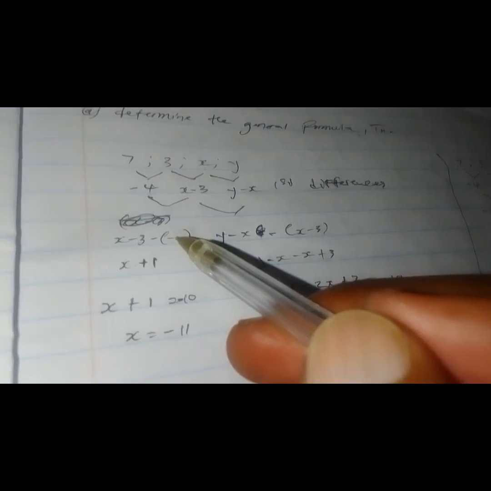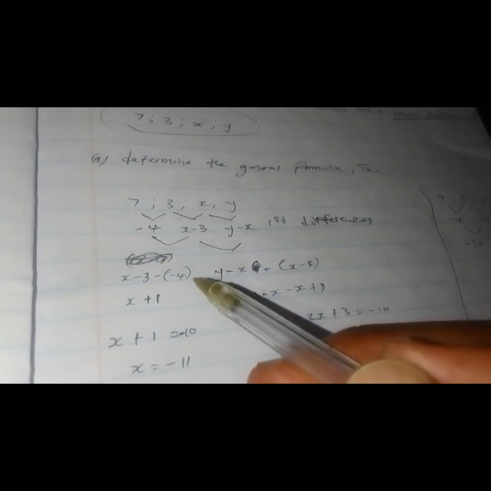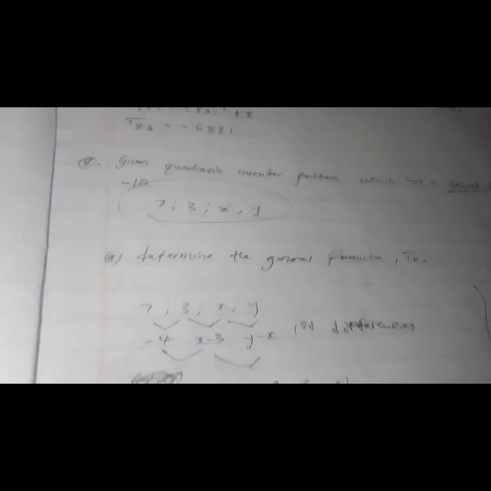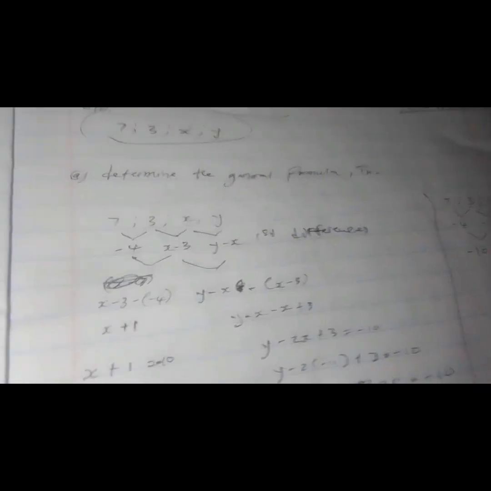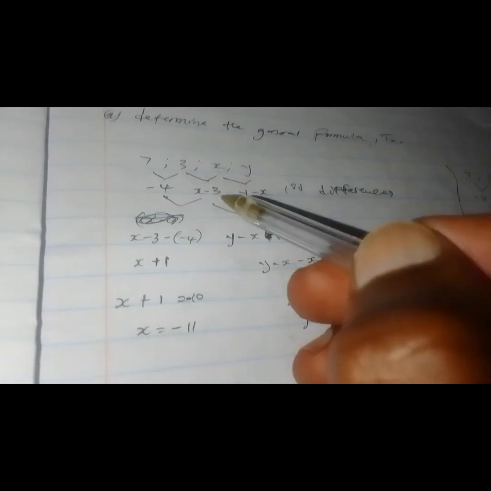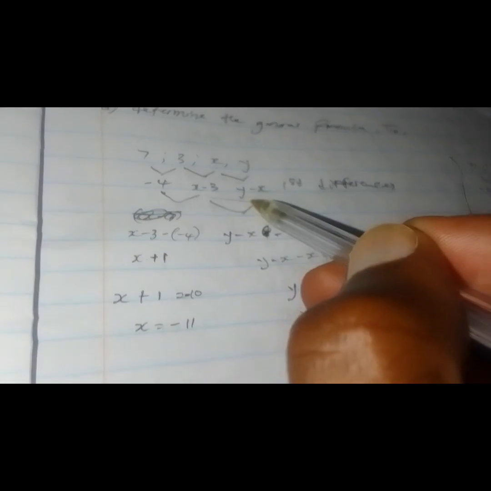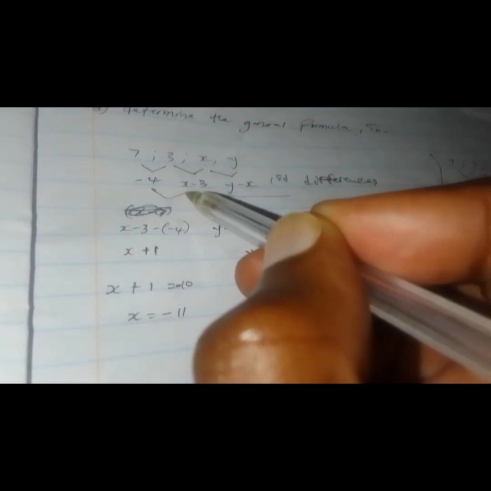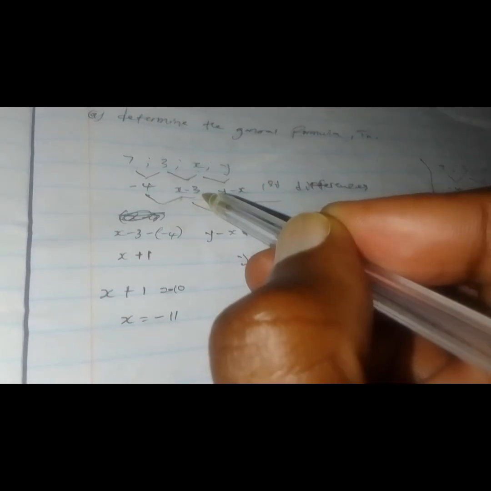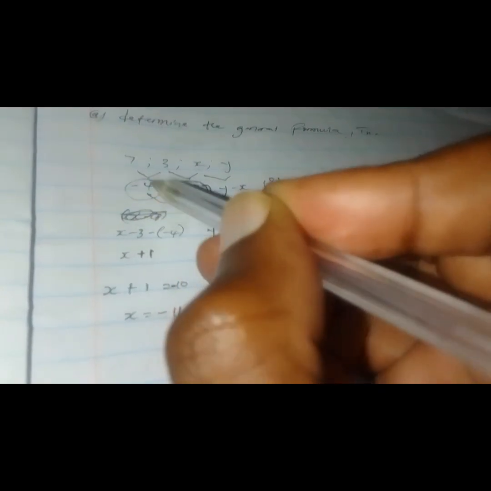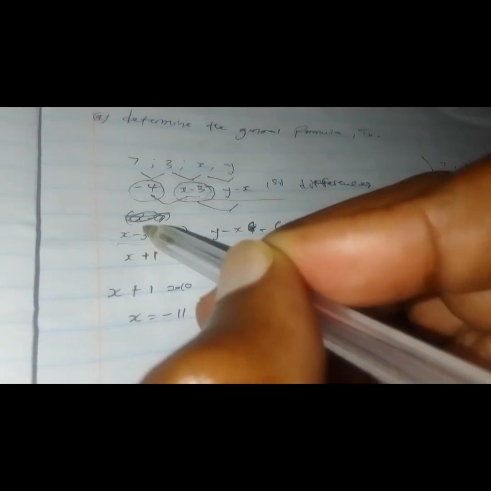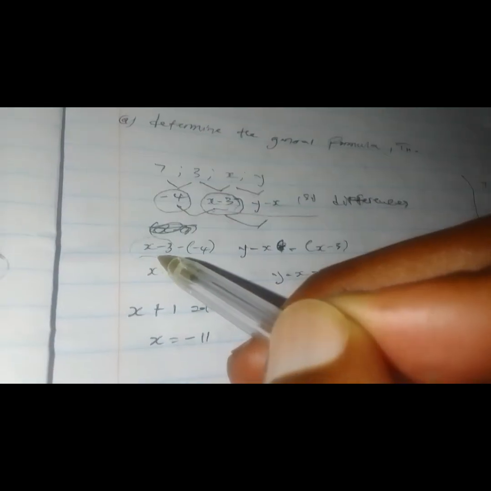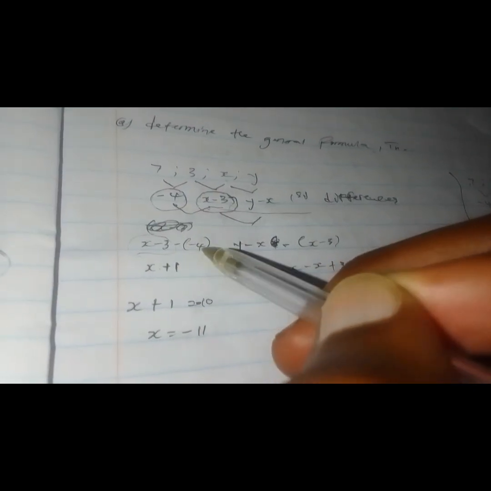So you need to find your second difference, because you're already told that this is a quadratic number pattern, right? So here is how you are going to do it. We found our first difference, right? You are going to say the second term as a whole minus negative 4. Here's how we do it. x minus 3 minus negative 4, right?